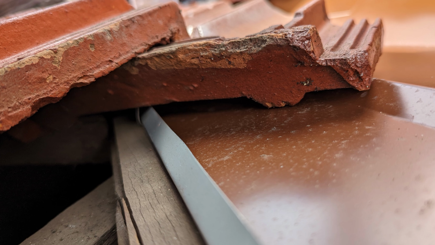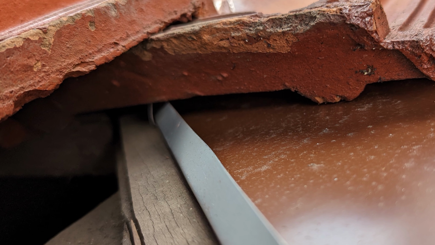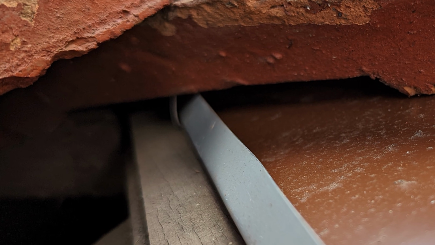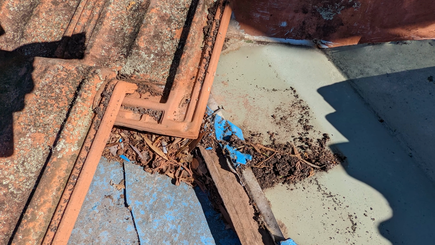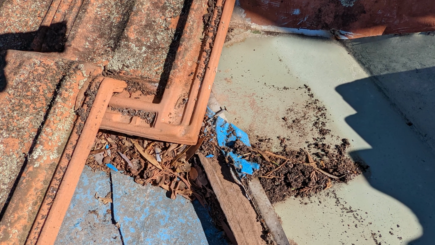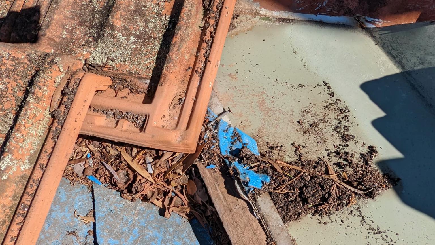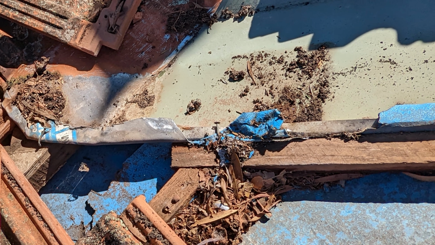Now, you don't put a nail anywhere near where the top of the tile is. If you were to put a nail there, you would be folding that over, and it reduces the capacity of the valley, so the water can overflow.